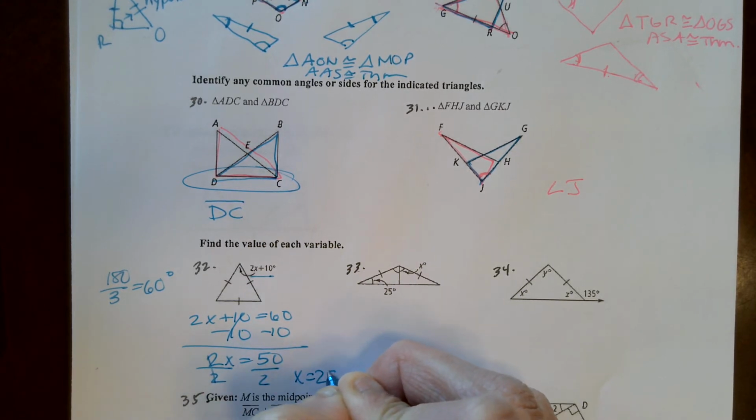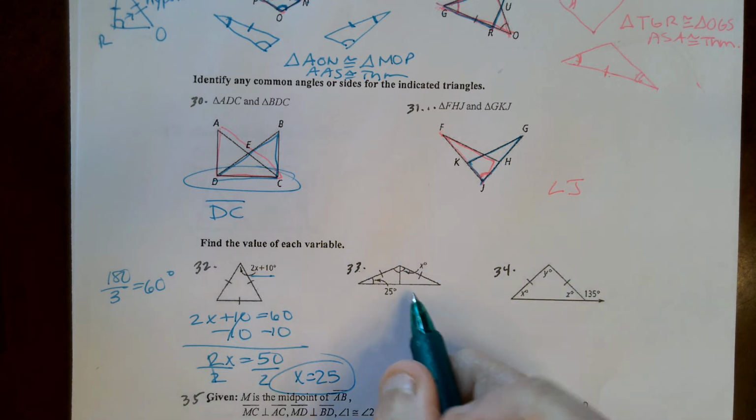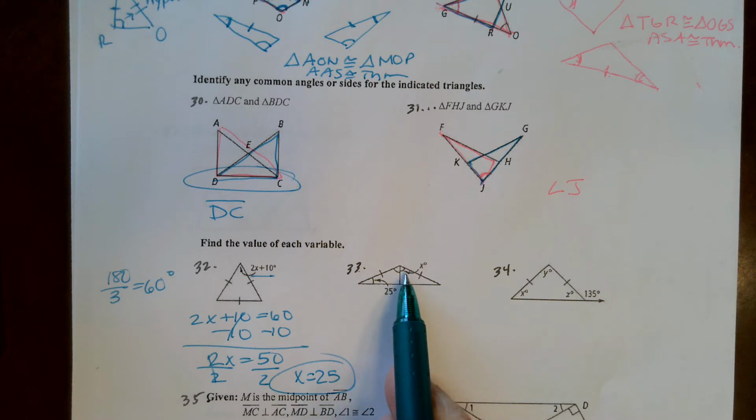And x equals 25. All right, I'm bored with that. Let's look at this one. What do we have here? This is 25. We have to find x right here.